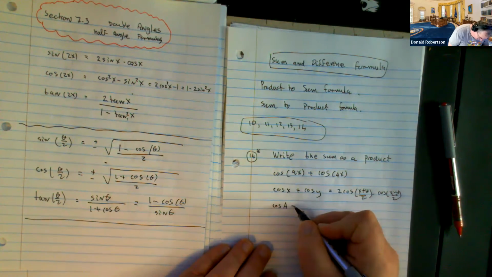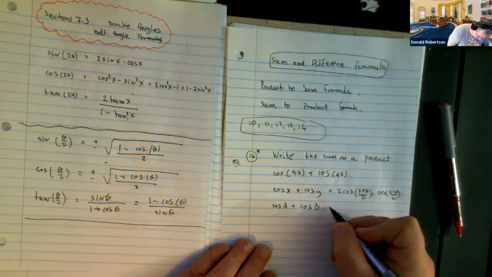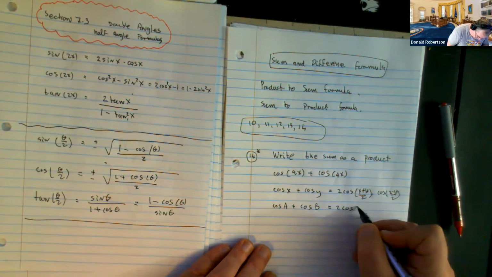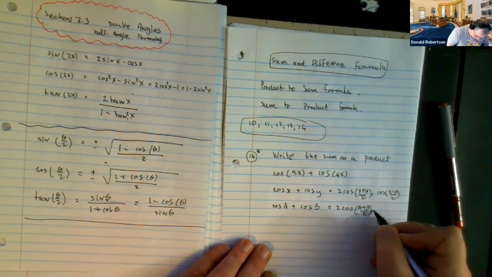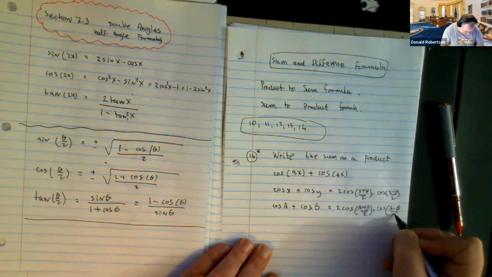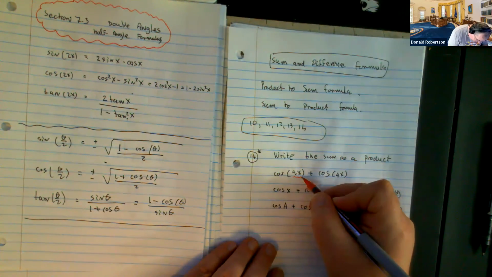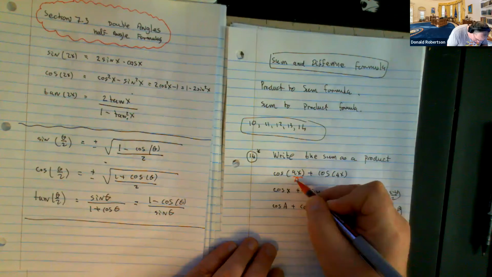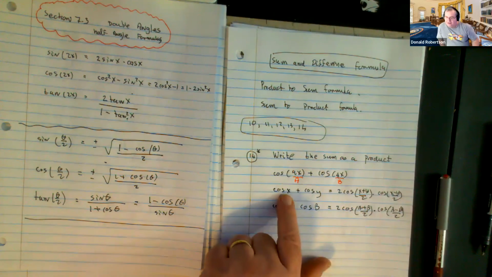So the cosine of a plus the cosine of b is twice the cosine of adding them over 2 multiplied by the cosine of subtracting them over 2. The reason I think this is going to be easier is that the whole package there is A, and the whole package here is B. Isn't it a little bit distracting when you have an x and another different kind of x?